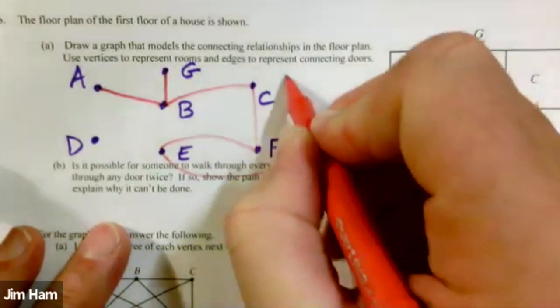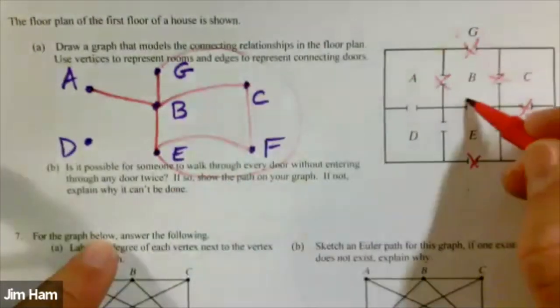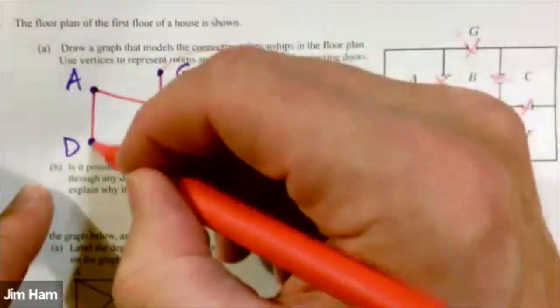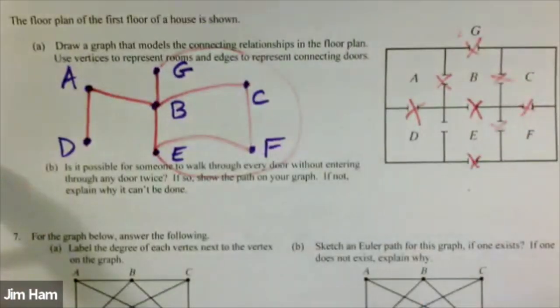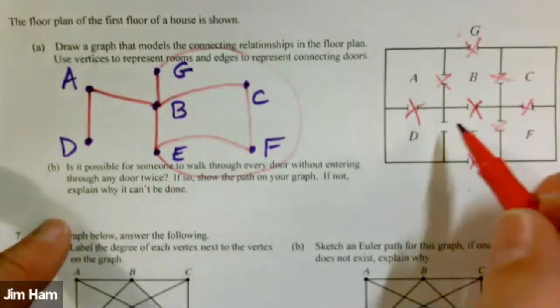All right, there's a door between B and E. There's a door between A and D. 1, 2, 3, 4, 5, 6, 7, 8, and one between D and E.